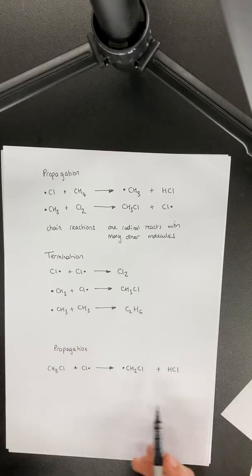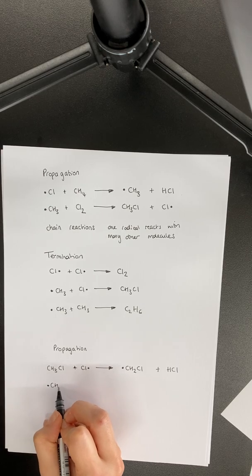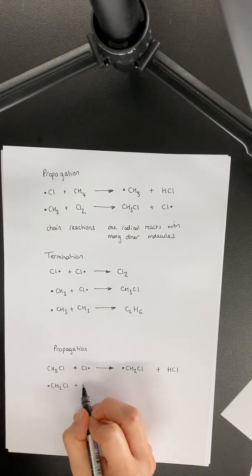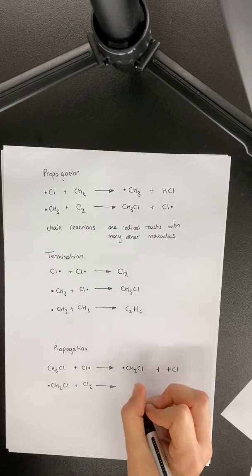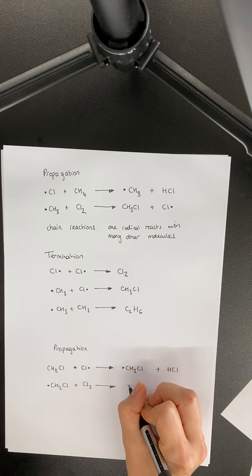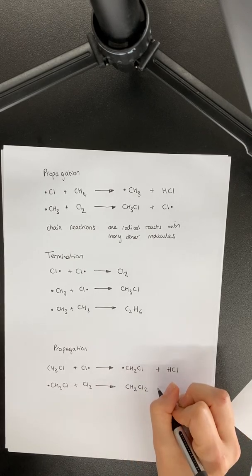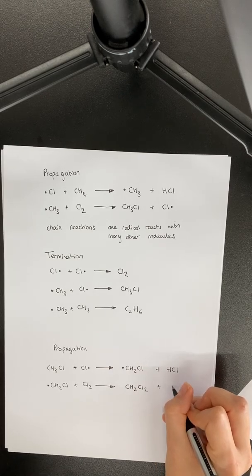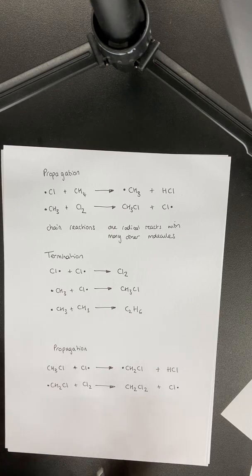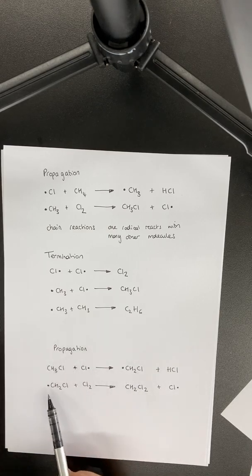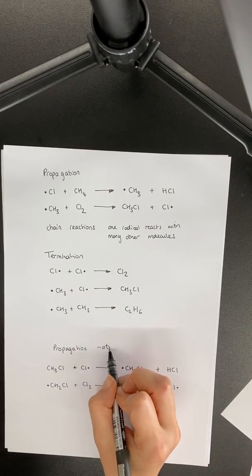So we've removed a hydrogen from the chloromethane, because of the chlorine radical reacting with it, forming hydrochloric acid. In the propagation step, the radical will then go on to react with another chlorine molecule, okay, and then we will form dichloromethane, and we'll reform the chlorine radical. So this is important if you're asked about other products in the reaction mixture.